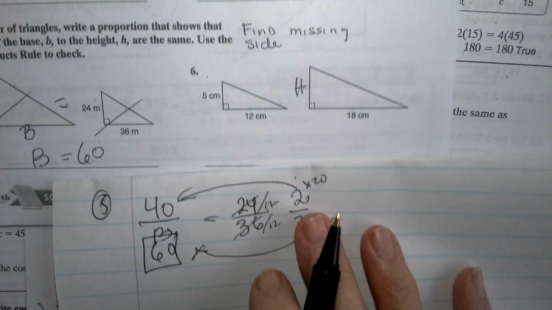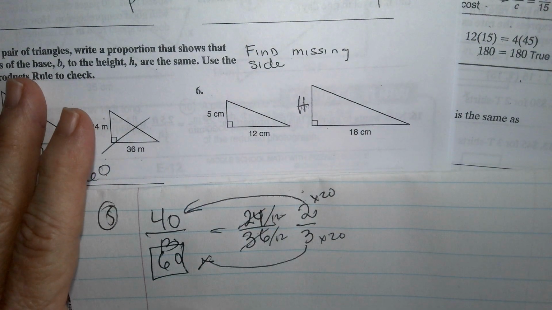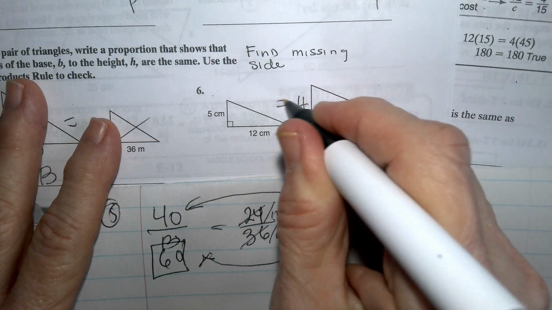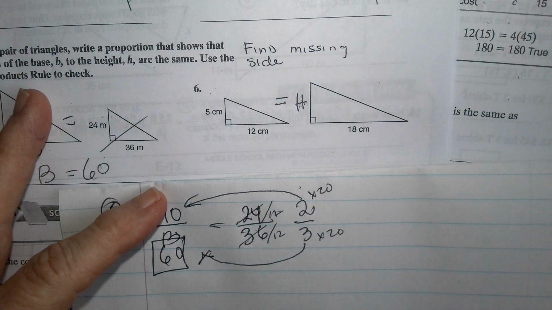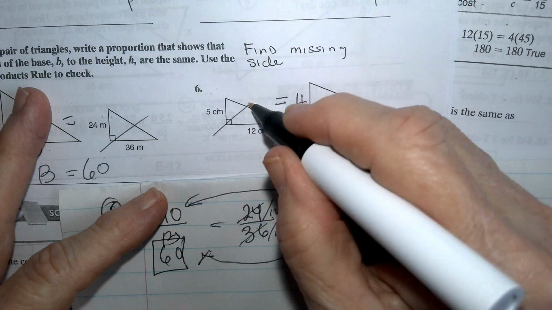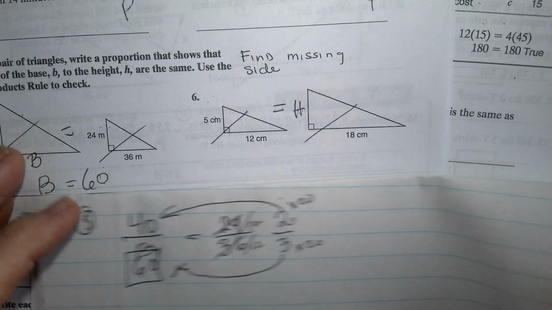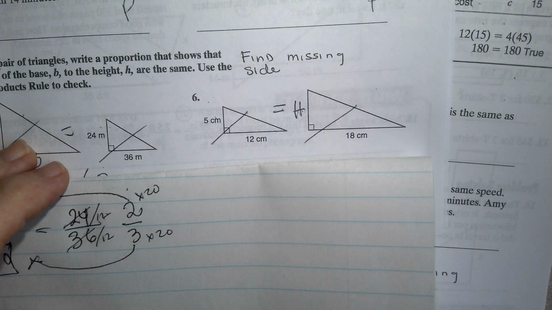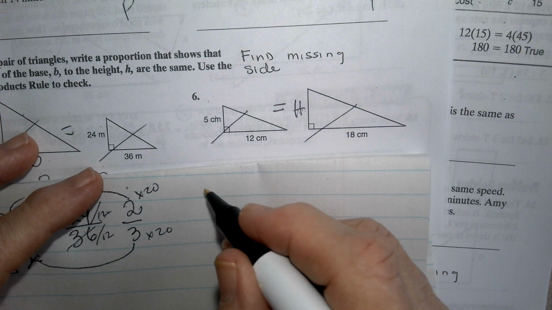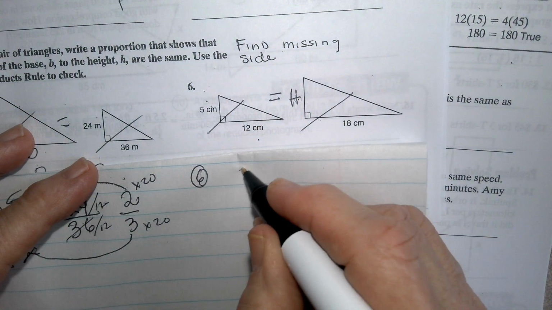So on this one, again, if I tell you, or if they say that these are proportional, I'm going to put my equal sign right on my picture, and I'm going to make these look like a fraction. I'm just going to put 5 over 12, and what over 18? H. And then you set it up exactly like that. So on the number 6, it's going to be 5 over 12 on my left triangle.